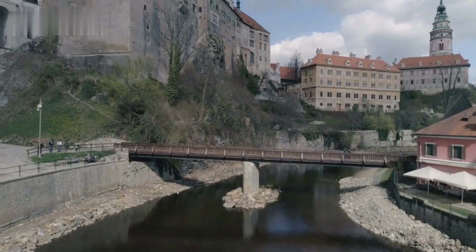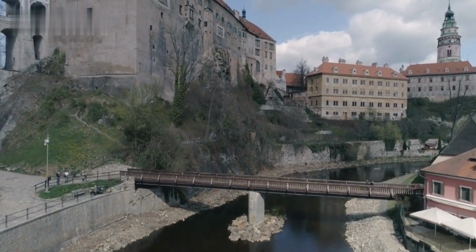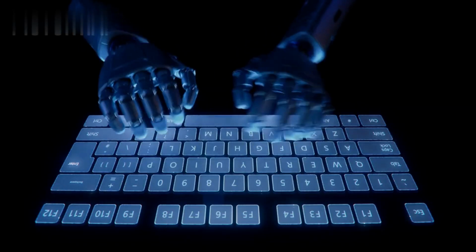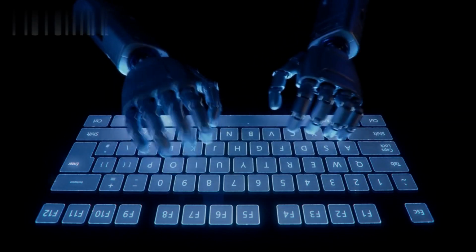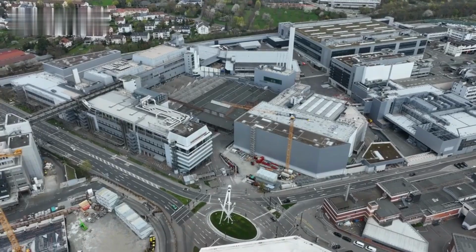Conclusion. Flexclip AI is the ultimate tool for creating engaging documentaries effortlessly. With its AI-powered features and user-friendly interface, anyone can turn their ideas into captivating videos. Try it today and bring your documentary vision to life.